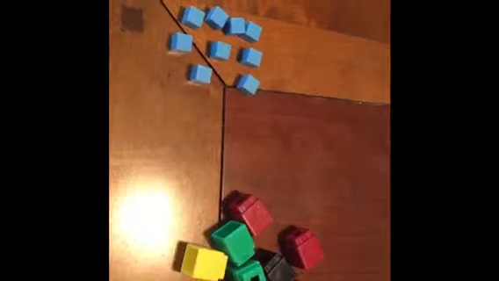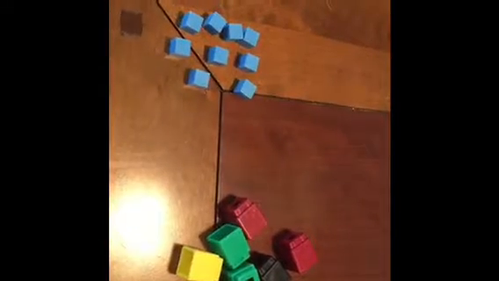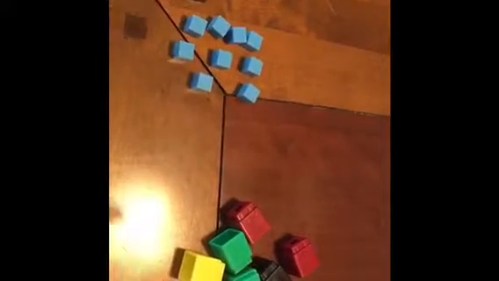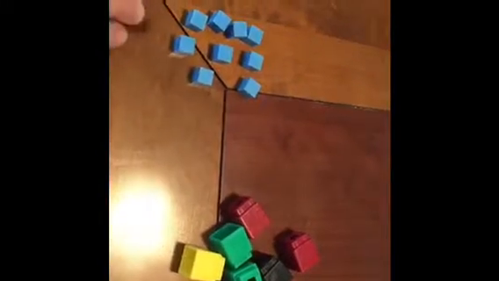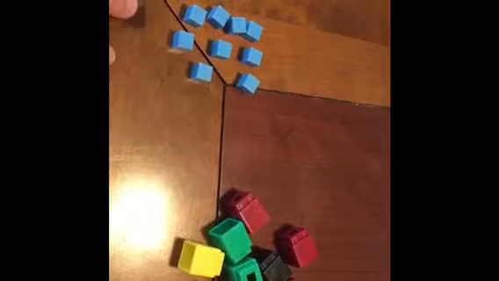Okay, so we're working with 9 separate things. We have 9 blocks here. Okay, let's say I want to round that 9 up. What are we going to round it to? We're going to round it to 10. 10. What can I do here to make these 9 blocks equal 10?